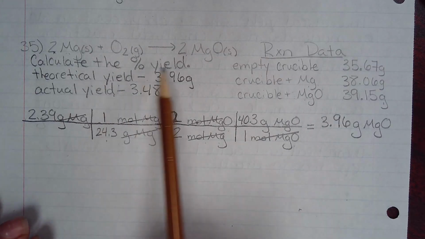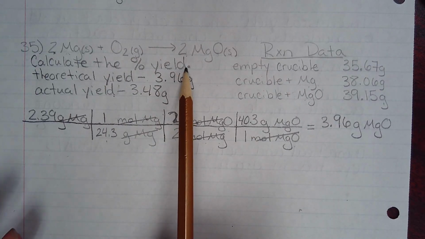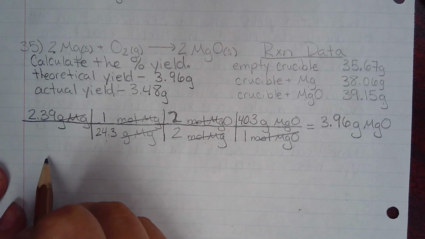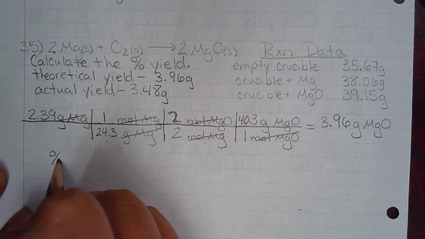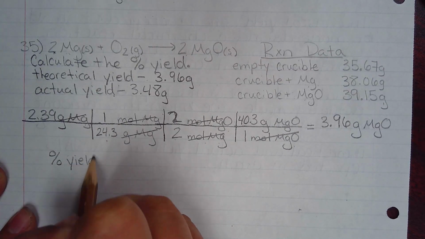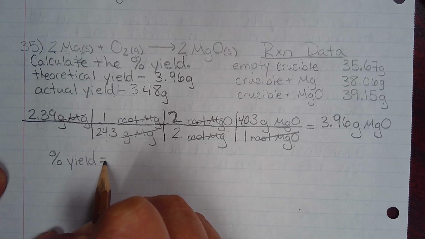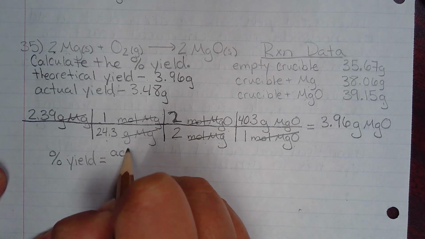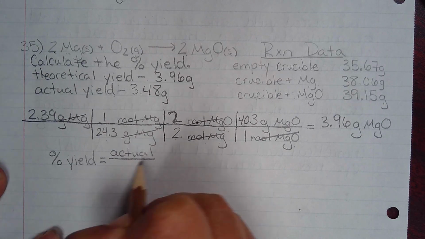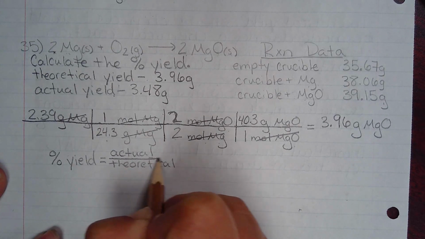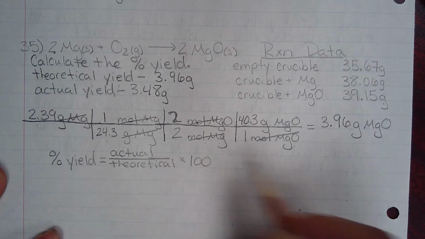Okay, so now we're not done just yet because we have to calculate the percent yield. So as you know from your notes, percent yield is equal to the actual divided by the theoretical times 100.